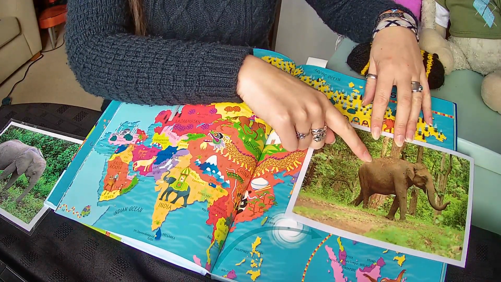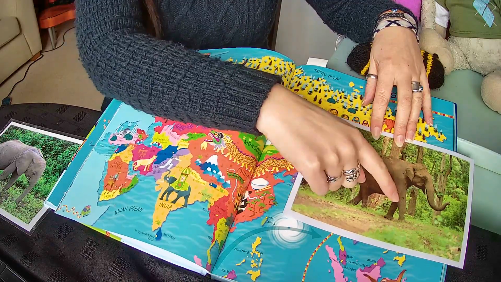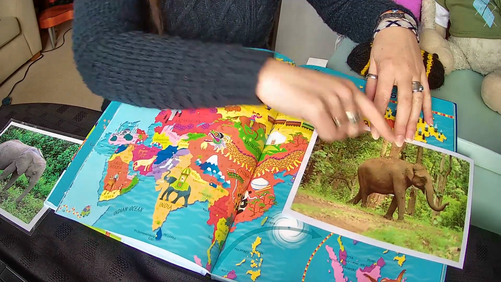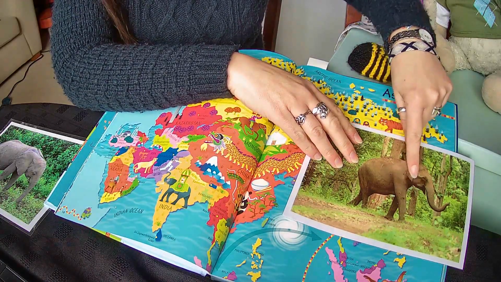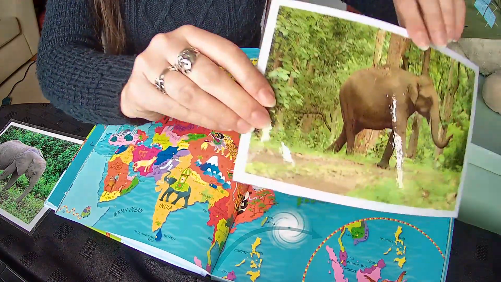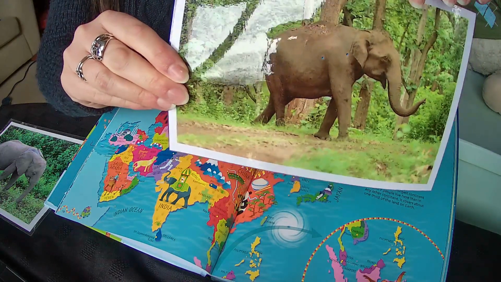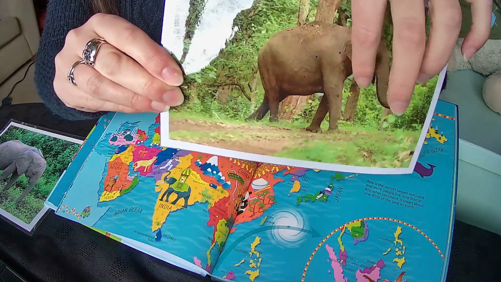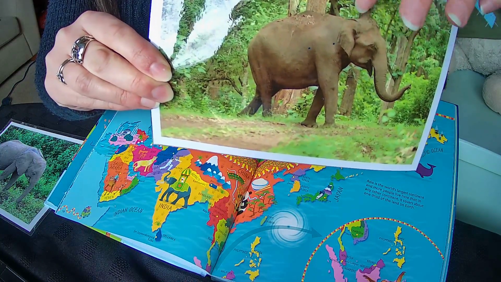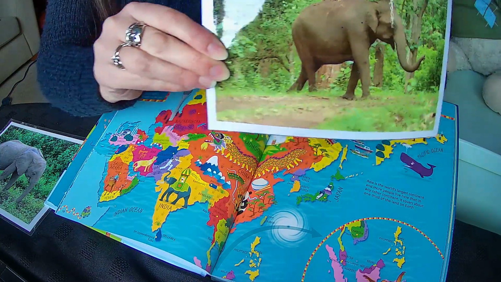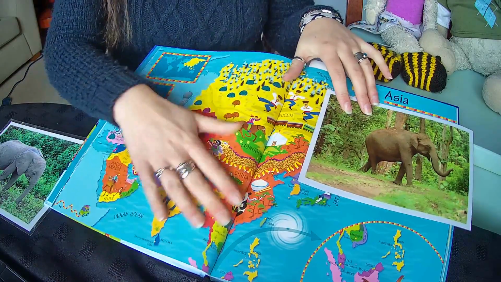So here we go. Here's our lovely Asian elephant. Four legs, lovely long trunk for eating with and for saying hello with. And here we can see their ears. Quite small, aren't they? I'm just going to hold that up so you can see it a little bit closer. Can you see their ears are quite small, and on their head, it looks like a little bit of a bump on the top? Can you see that? So there we go. So this is where they would mostly be found.